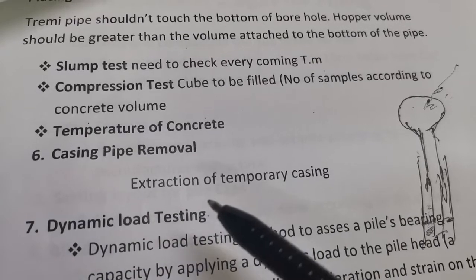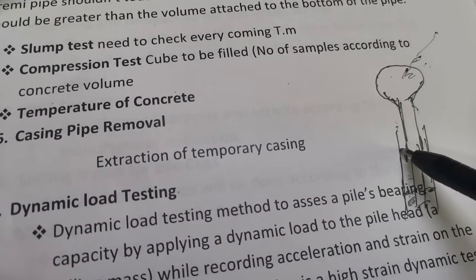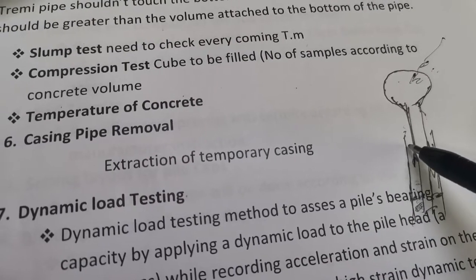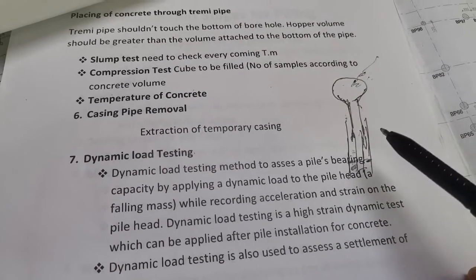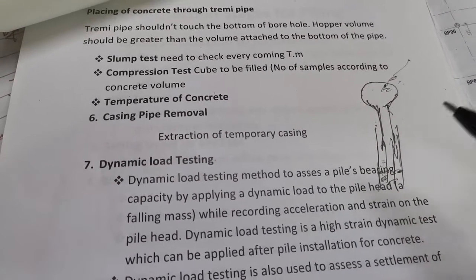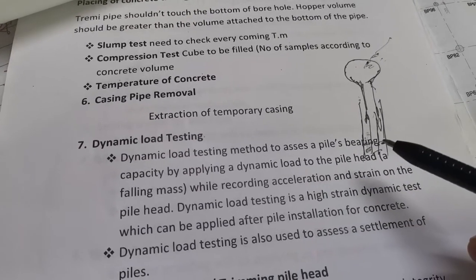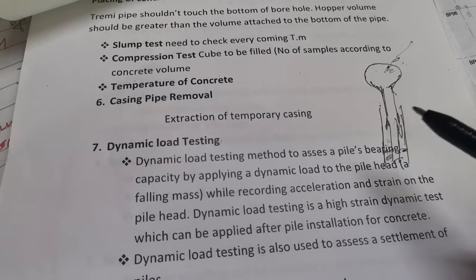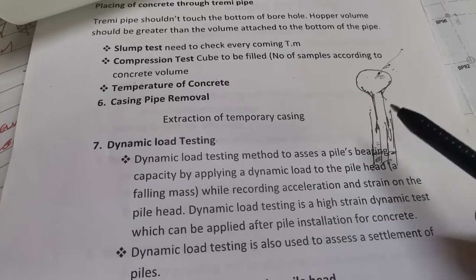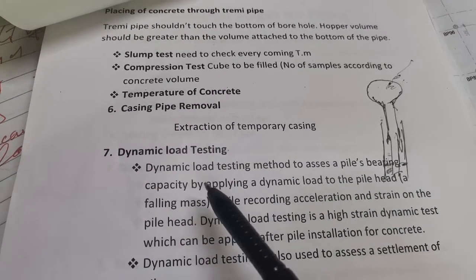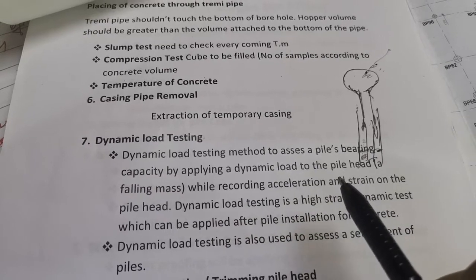Casing pile removal, extraction of temporary casing. Prior to boring we install the casing, and we remove it about 30 minutes before the setting time of concrete, otherwise it will be very difficult after 1 hour or something like that, or a maximum of 45 minutes. After 45 minutes you can remove these casings.